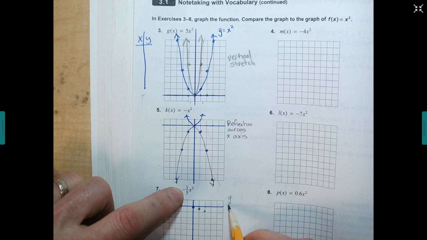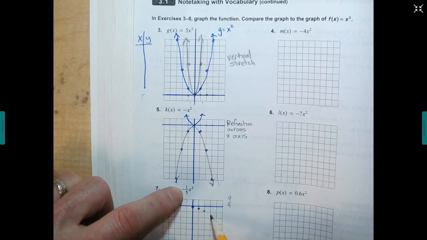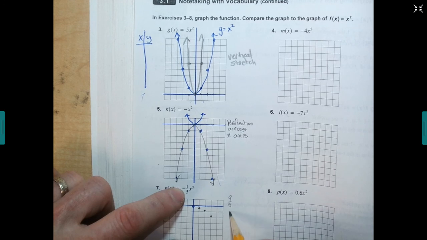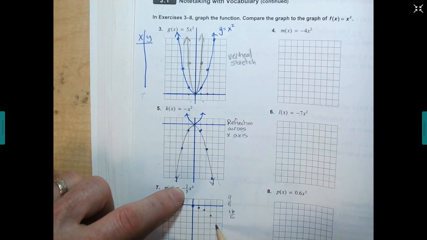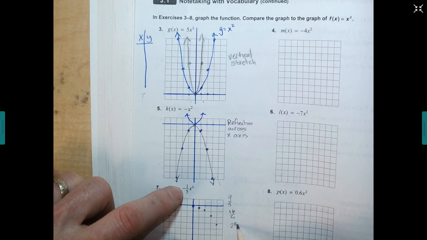3, 9. So it would be -9/5. Let's see, 9/5, that's almost 2. 4. 16 fifths, that's just over 3. 5. It's 25 fifths, so that's 5.